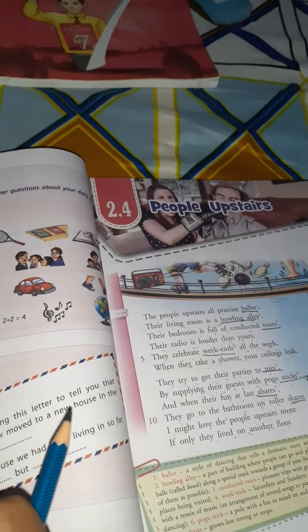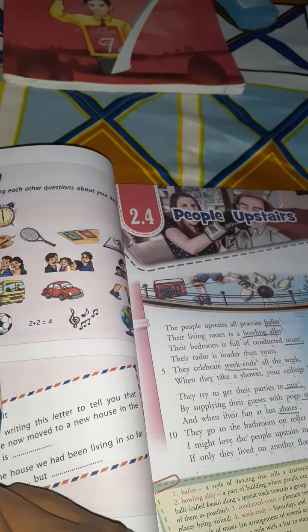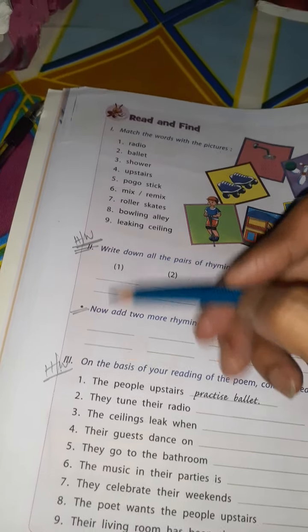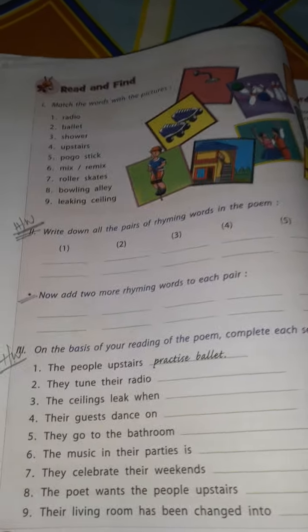Now we have already finished this chapter. But students, still you have not given me this chapter's question answers. Your homework was this one, and still you have not completed it. So you must submit this homework. I hope you have understood the chapter.